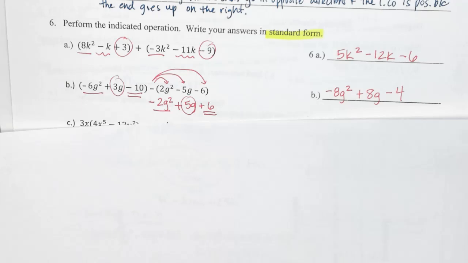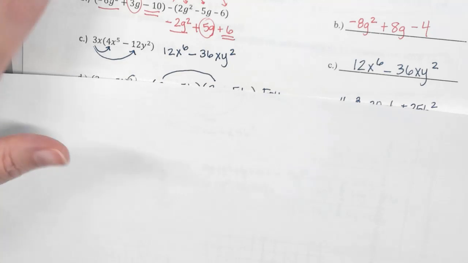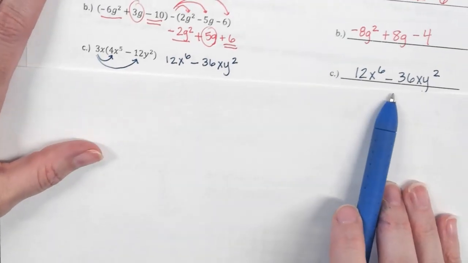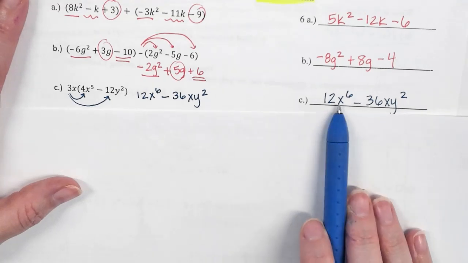Those are only one variable, so standard form should be pretty straightforward, but some of the next ones, you might have some questions about standard form. Okay, so for C, you're distributing. This is standard form. You should have it written just like this.